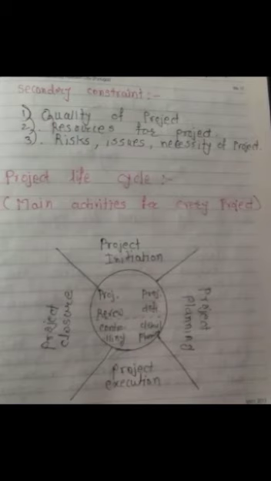Now the fourth subtopic that we have to cover, which is very important, there may be a 5 marks question: what are the main activities of every project? These main activities are categorized in 4 phases.